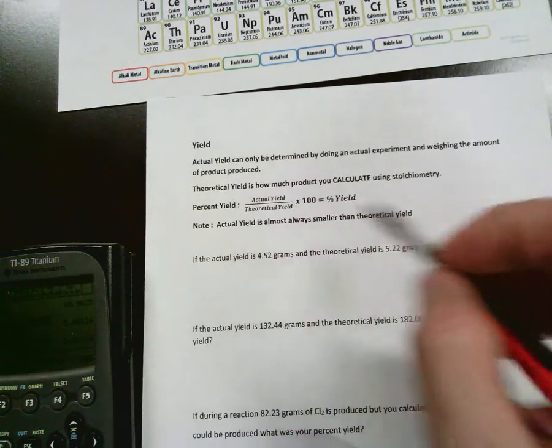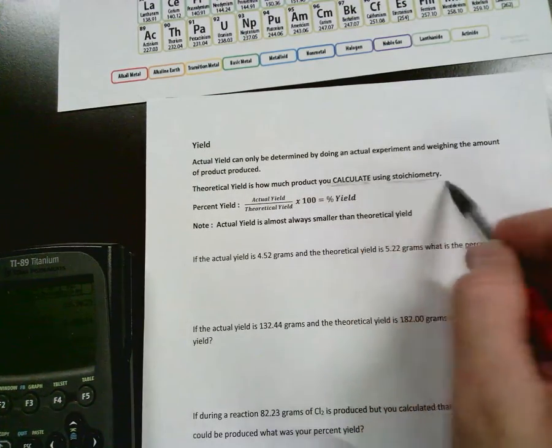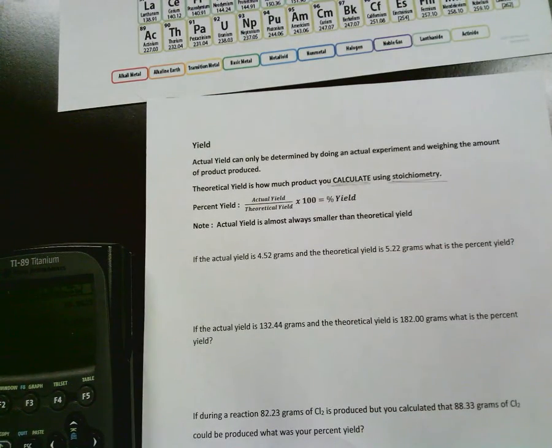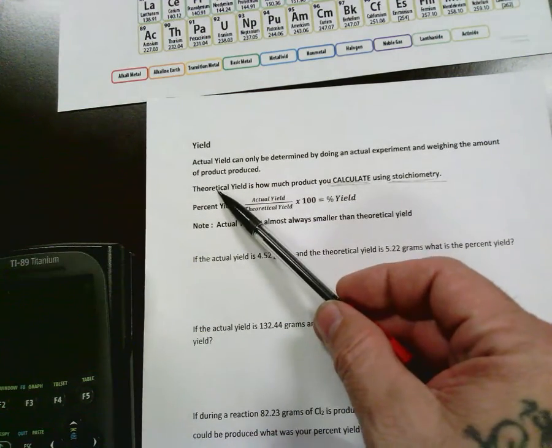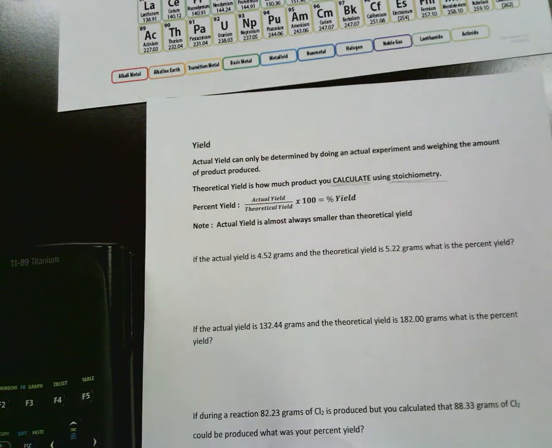Theoretical yield, now that's what you're calculating. That is calculating using stoichiometry. So you're using stoichiometry, and if you do a grams to grams problem and you're figuring out how much product is made, that is a theoretical yield. That does not have any basis in actual fact until you start getting out some test tubes and some beakers.